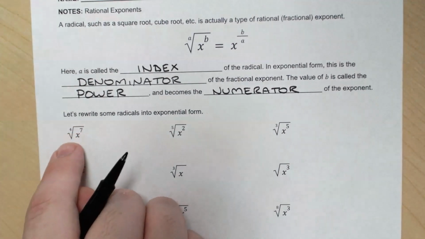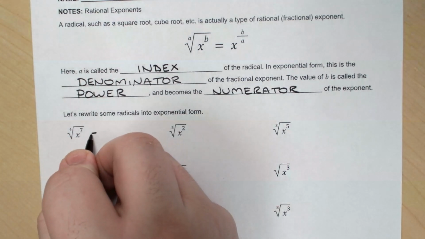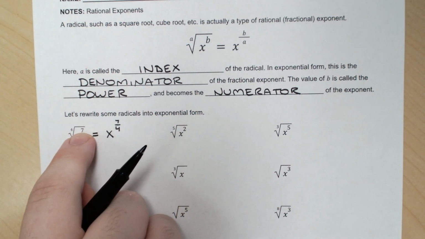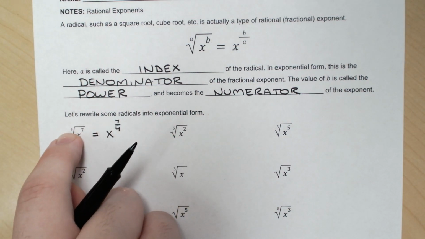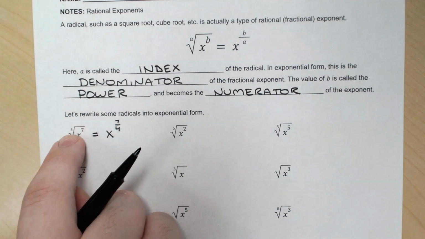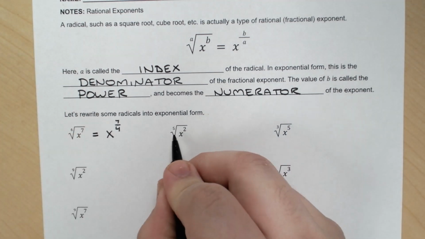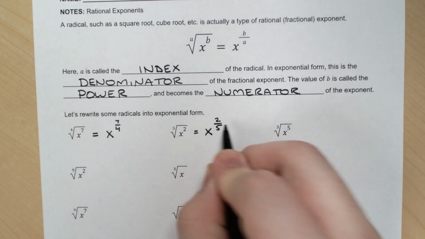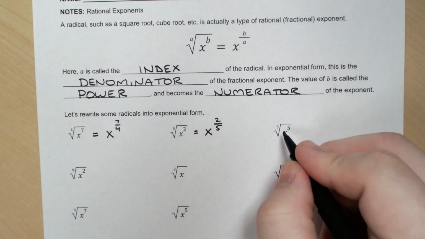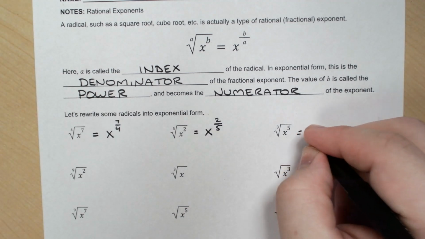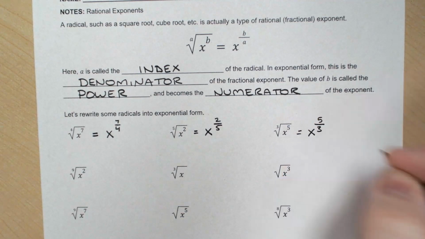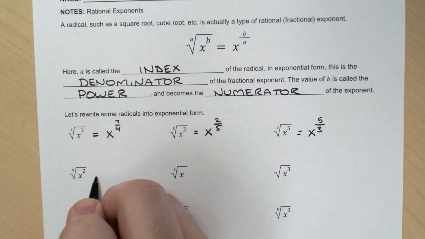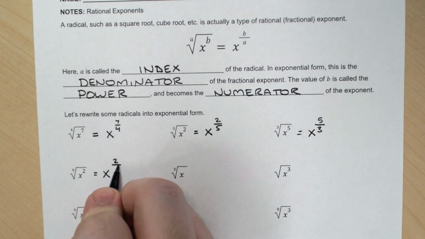The fourth root of x to the seventh power could be rewritten as x to the 7 over 4 power. The 7 exponent inside goes on top. The 4 index in the little corner of that radical goes on the bottom. The next one, the fifth root of x squared becomes x to the 2 over 5 power. Next one, the cube root of x to the fifth becomes x to the 5 over 3 power. Next one, the ninth root of x squared becomes x to the 2 over 9 power.